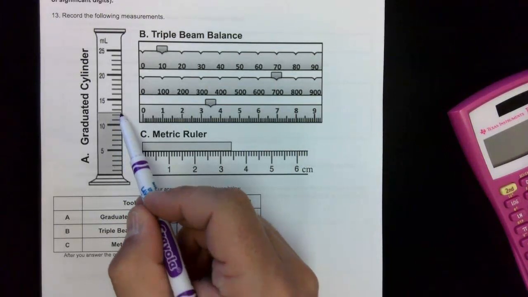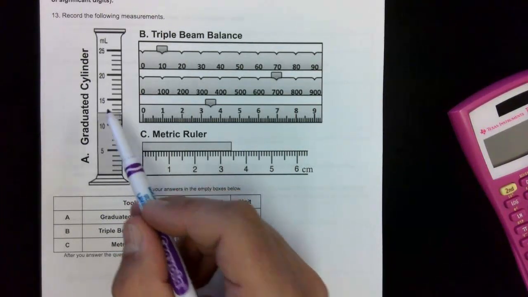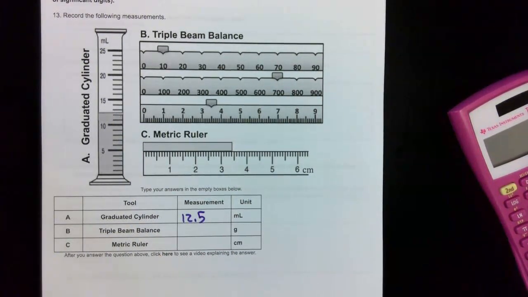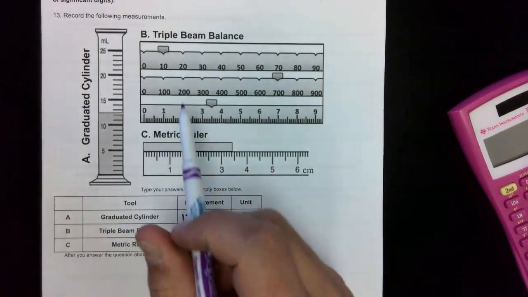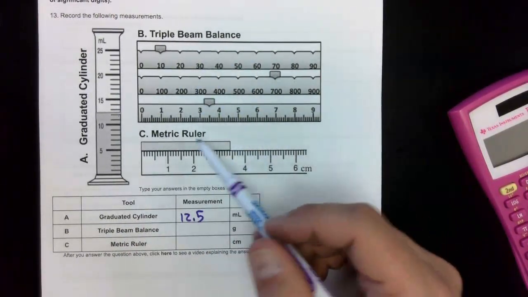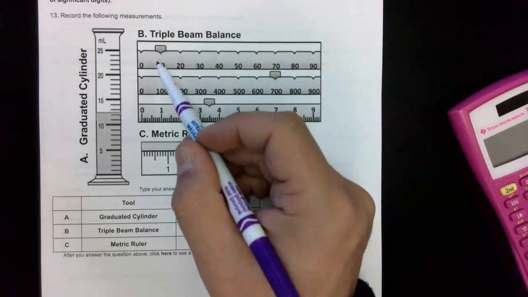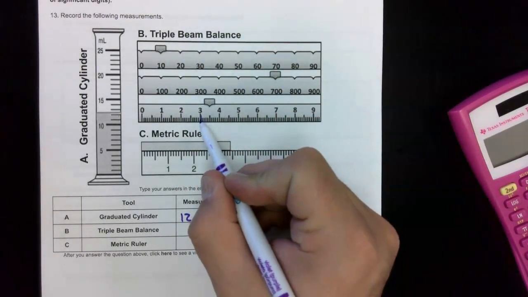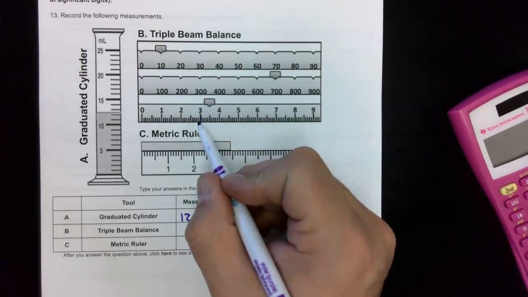We have to estimate between the lines. We have to guess at the next digit between there. That looks about halfway, so I'm going to say 12.5 milliliters in our graduated cylinder. Our triple beam balance is part B. We have to add up these beams. Right? 700 plus 10 is 710 plus 3. We can see that 710 plus 3 is 713.